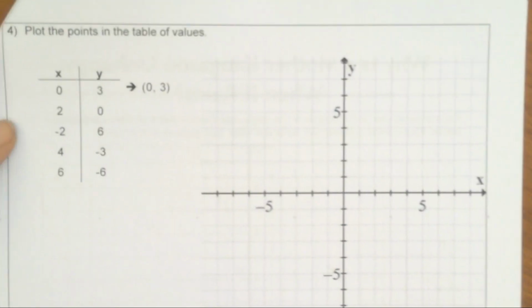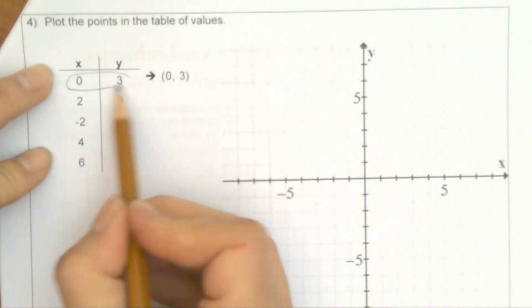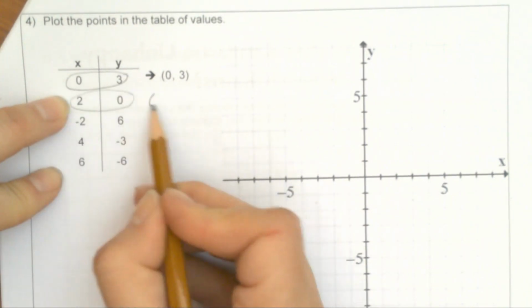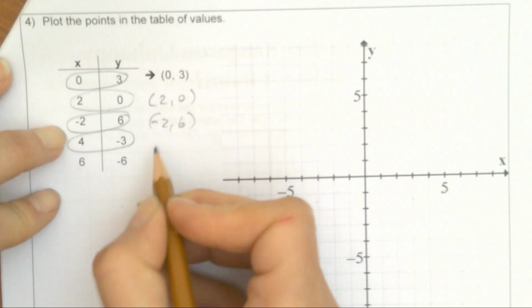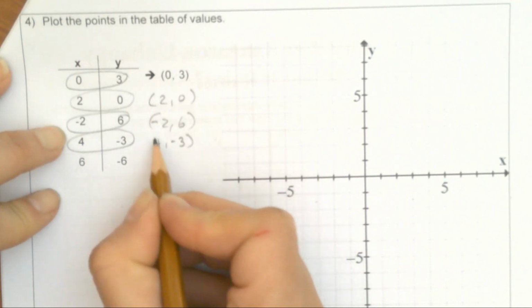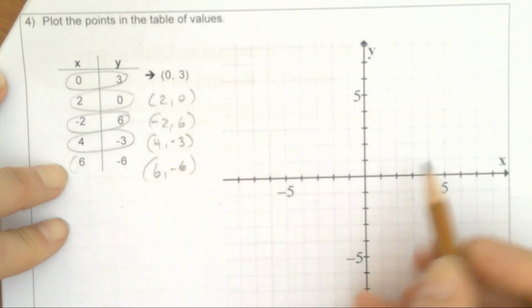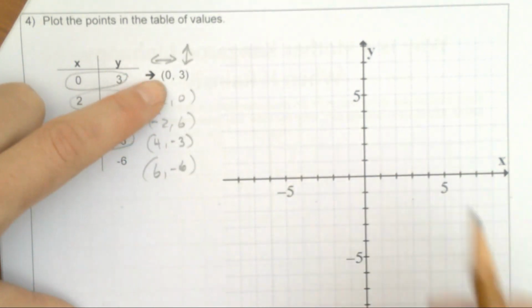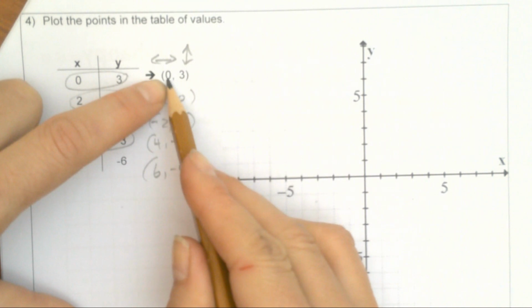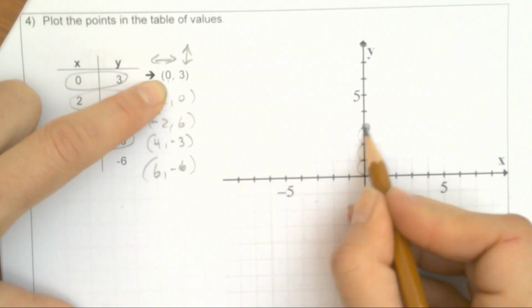Okay, next page. So plot the points in the table of values. So this makes this point. So these ones make this point. That makes this point. You just put them together. It's just getting you used to seeing a table of values and that they're really just points. Okay, so remember this one goes left and right and this one goes up and down. So this says stay, don't go left and right, and just go up 3. 1, 2, 3. So there is that point.